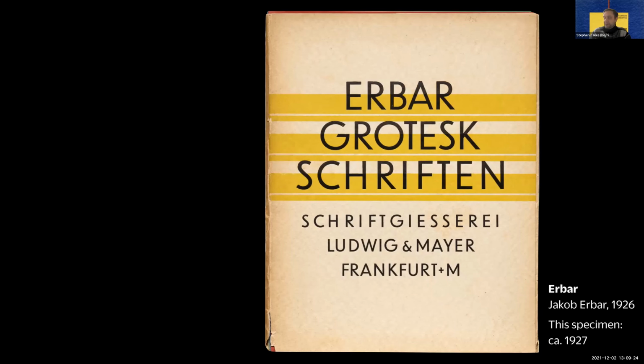Here's kind of a trio of geometric sans serifs that came out in 1926 and 7, all about the same time. There's a lot of debate about whether Airbar Grotesque or Futura was designed first. There were sketches being done by the 2 designers around the same time, but Airbar actually came out, was released by Ludwig and Meyer before Futura was released. So even though Futura is more well-known today, Airbar Grotesque hit the market first.